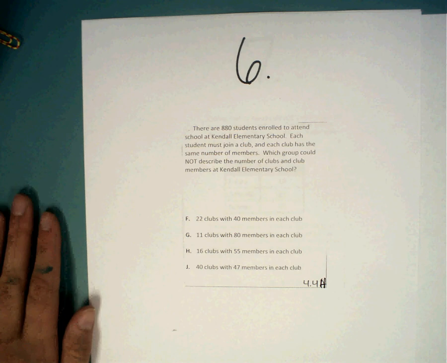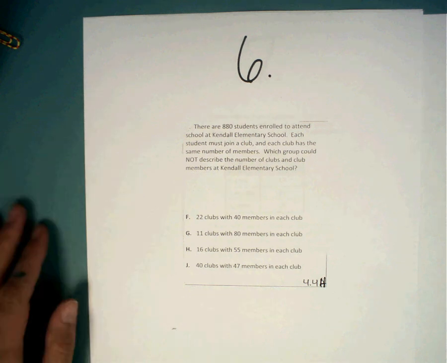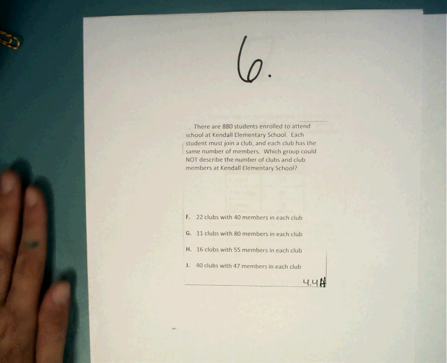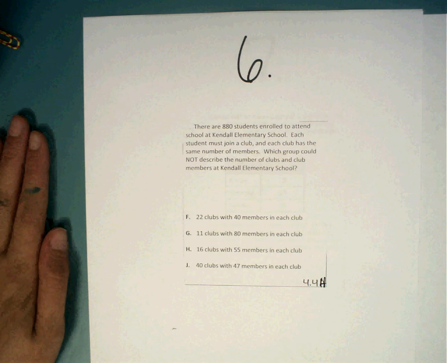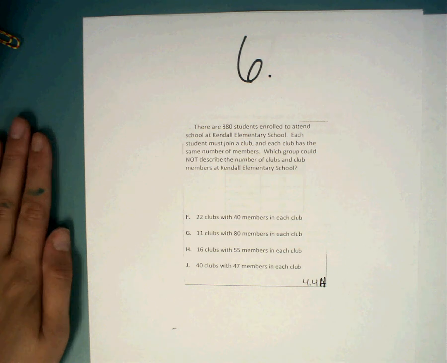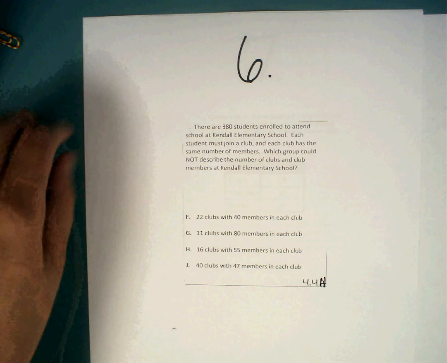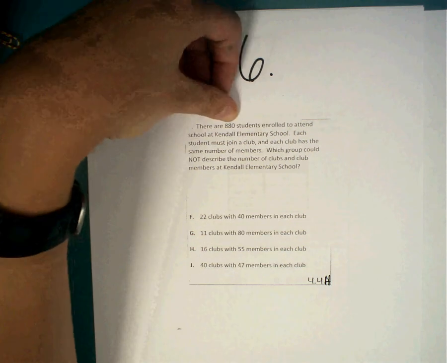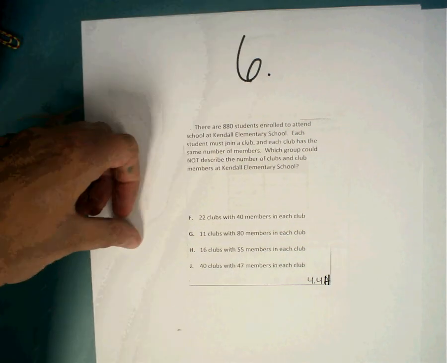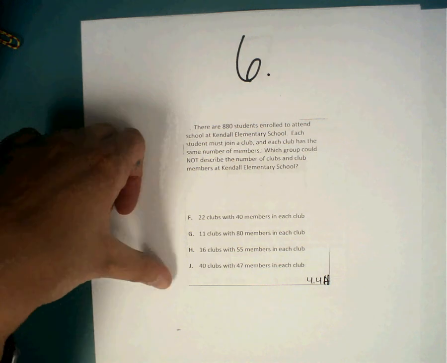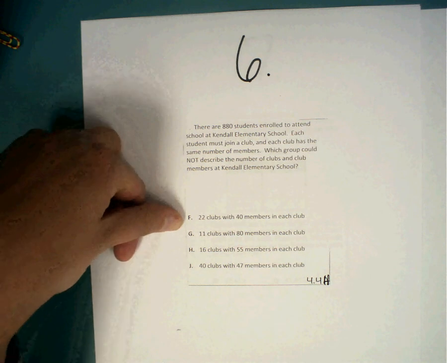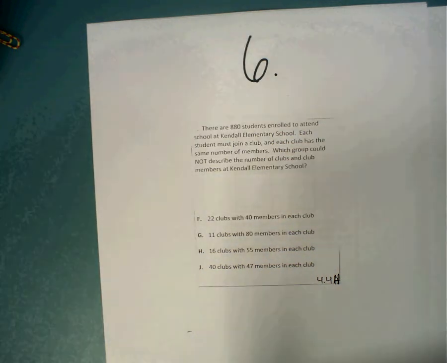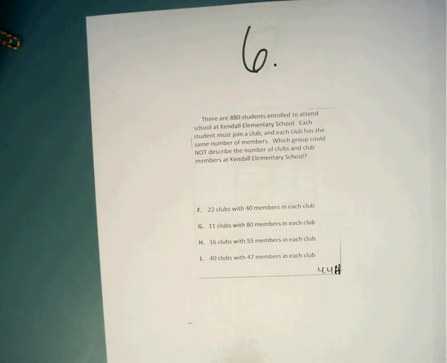So let's look at number 6. There are 880 students enrolled to attend school at Kendall Elementary School. Oh, man. I bet that's an awesome elementary school. I'm just saying. Each student must join a club, and each club has the same number of members. Which group could not describe the number of clubs and club members at Kendall Elementary School? So I know that there's how many kids at the school? 880. So that means that for 22 clubs with 40 members in each club, one of these does not add up to be, I'm sorry, multiply to be 880. Okay? So we got to find out which one. So that means we're going to have to multiply each one.